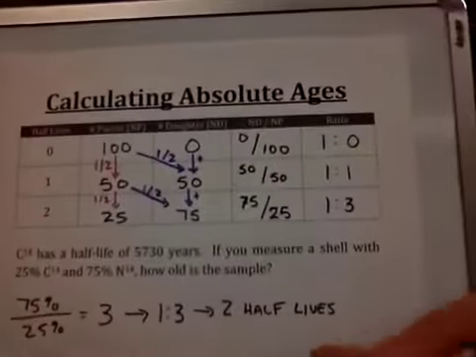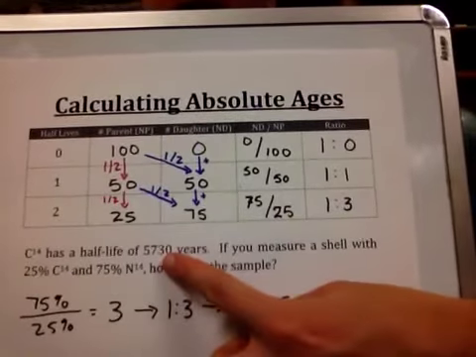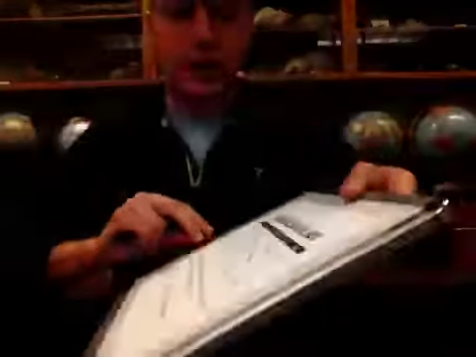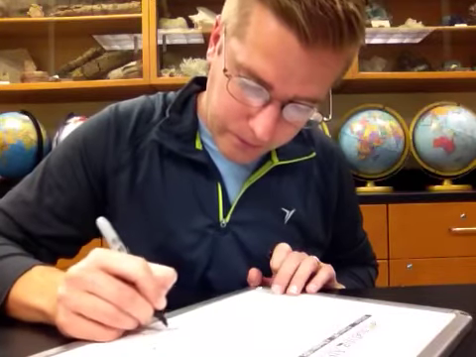Make a note of that. So we see 1:3 ratio, 2 half-lives. We're also told the age of each half-life, 5,730 years. So there have been 2 half-lives, and each one is 5,730 years.